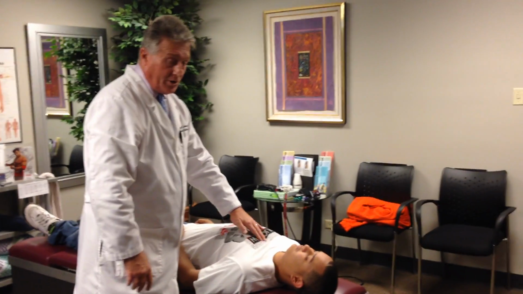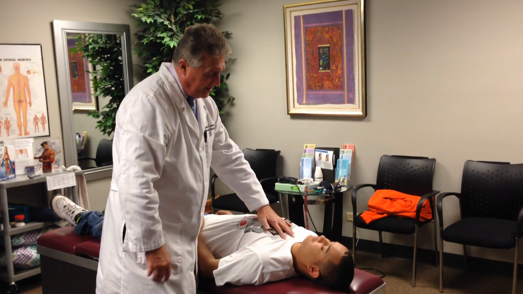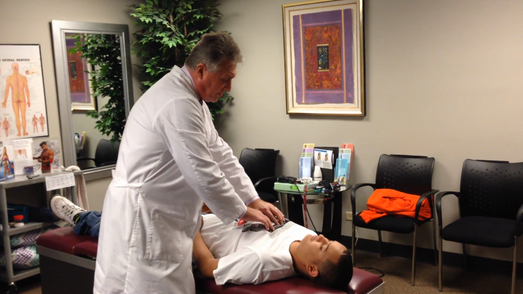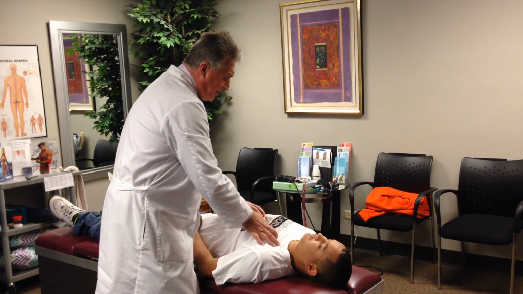But he did have some sternal pain there, and as I'm palpating or feeling his sternum where the ribs attach, I can feel there's some sore spots right there, and there, and there. I bet you feel this popping every once in a while, huh?